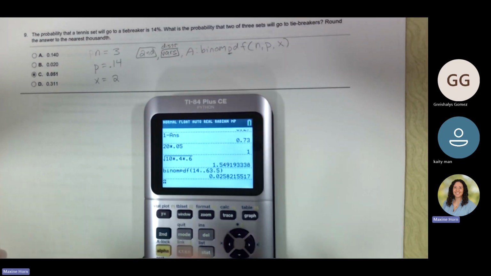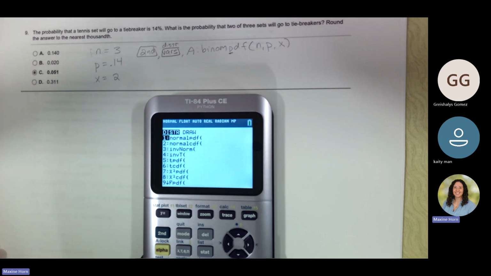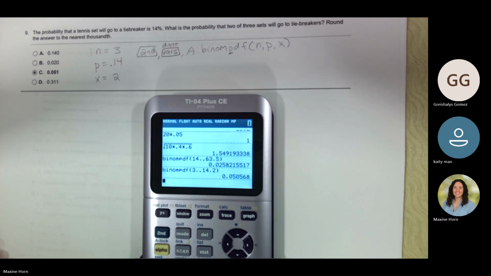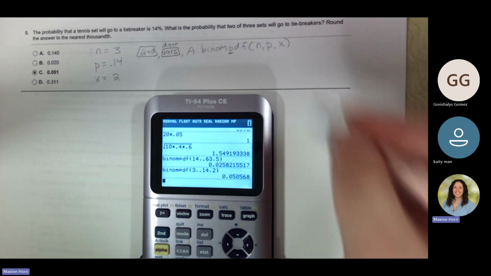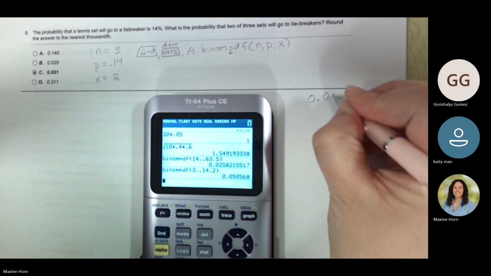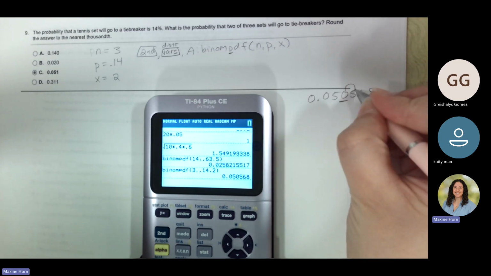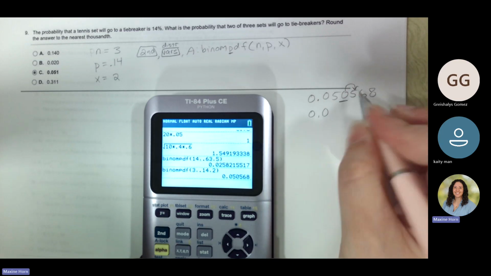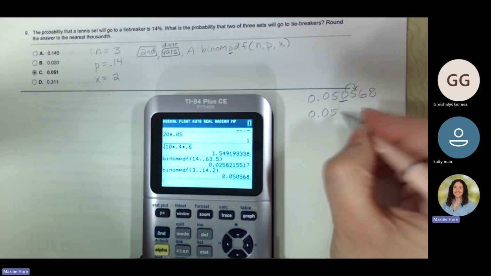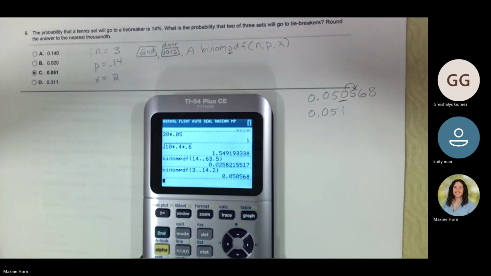So I'm going to go second vars. I'm going to use that alpha math to go directly to Binom PDF. And now I'm going to plug in my N, my P, and my X. And then they want us to round to the nearest thousandth. So again, that's the thousandths. We look to the number to the right. It is 5 or more, so this number goes up 1.